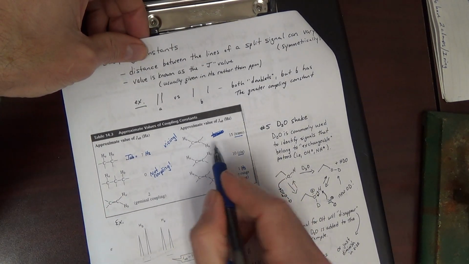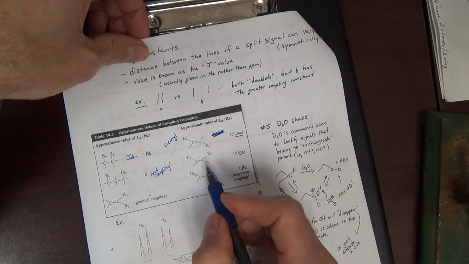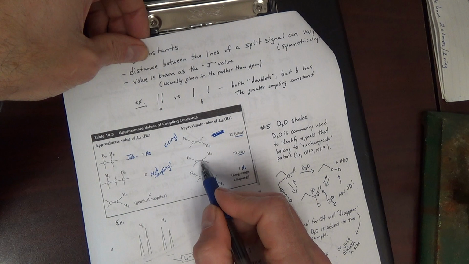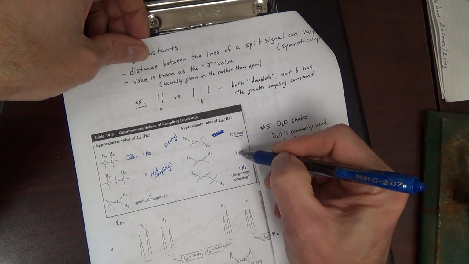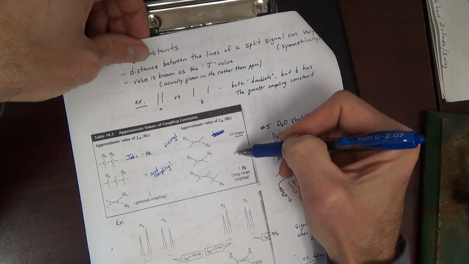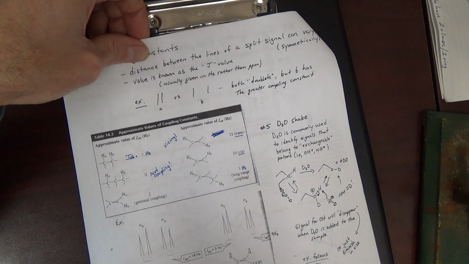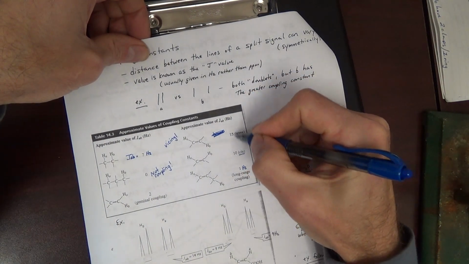Vicinal trans hydrogens are going to have a coupling of about 15 Hertz. And vicinal cis hydrogens, the coupling will be smaller at about 10 Hertz. Now we're not going to go into why the coupling is different at this level, but we'll just make this statement.